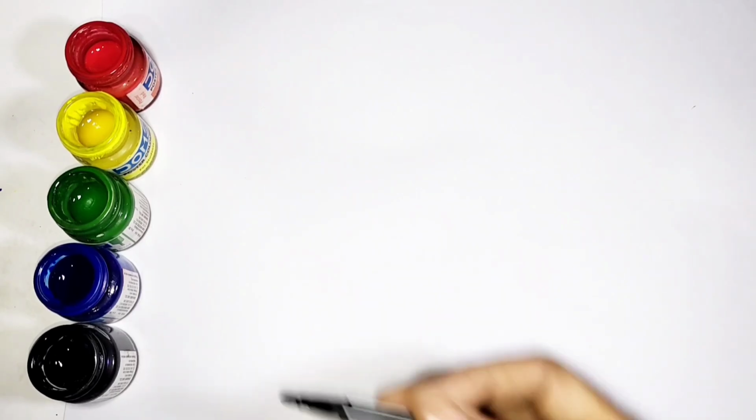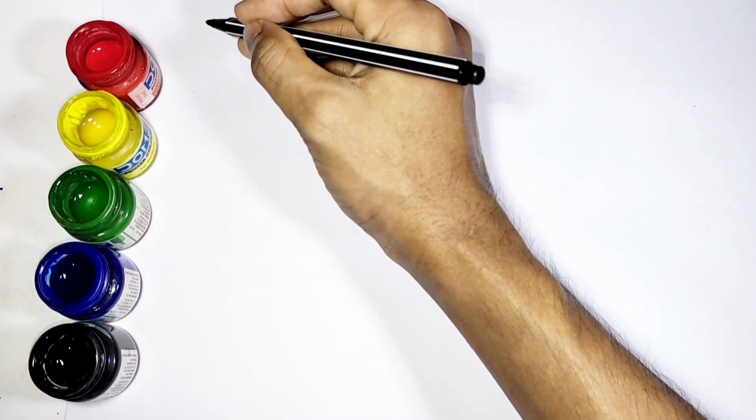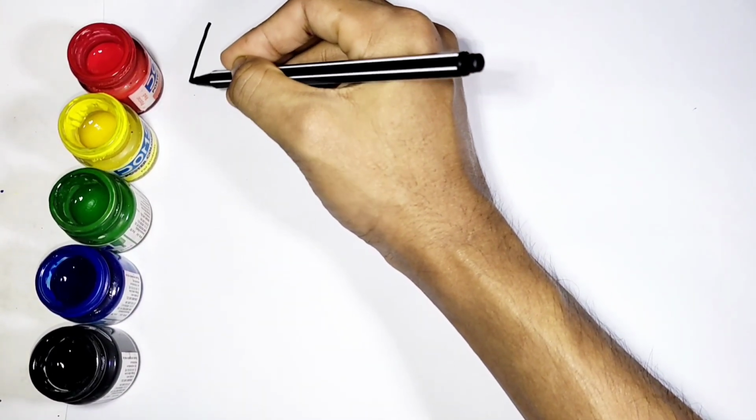Today we draw capital letter alphabets. Kids, first we are using the color black. Kids, now we draw capital letter alphabets A to Z. First we draw the alphabet A.